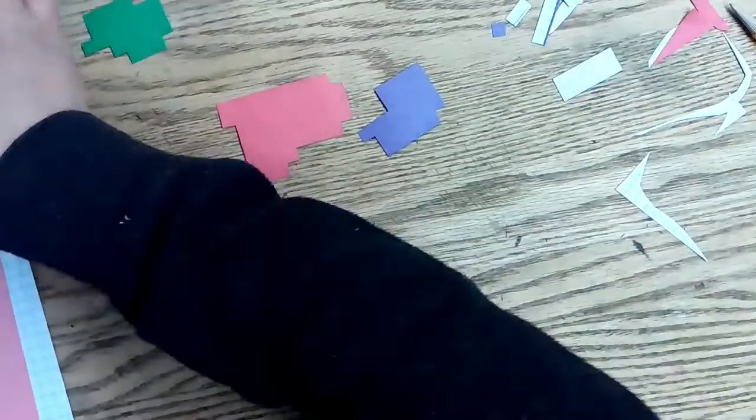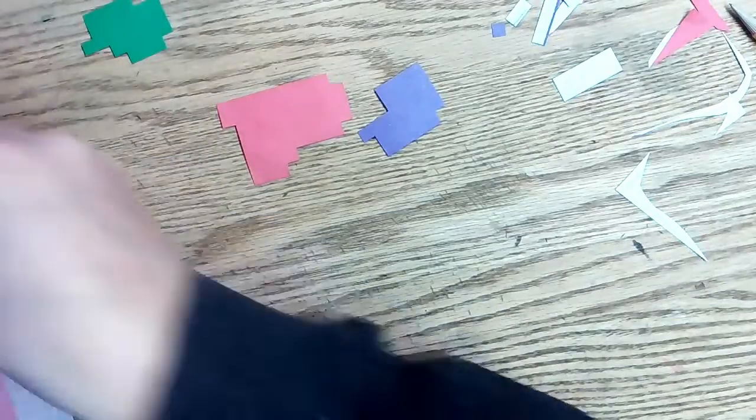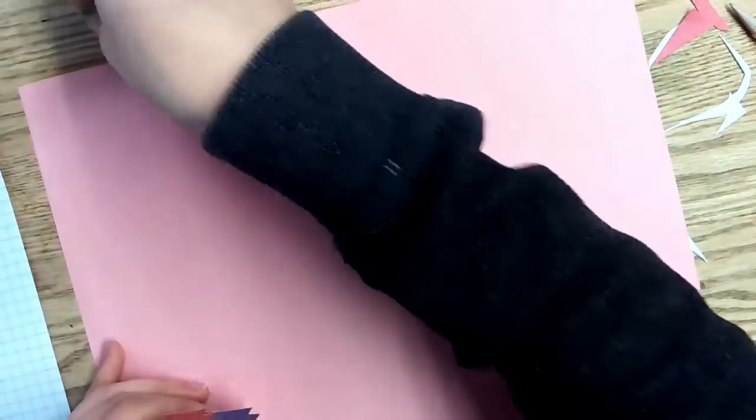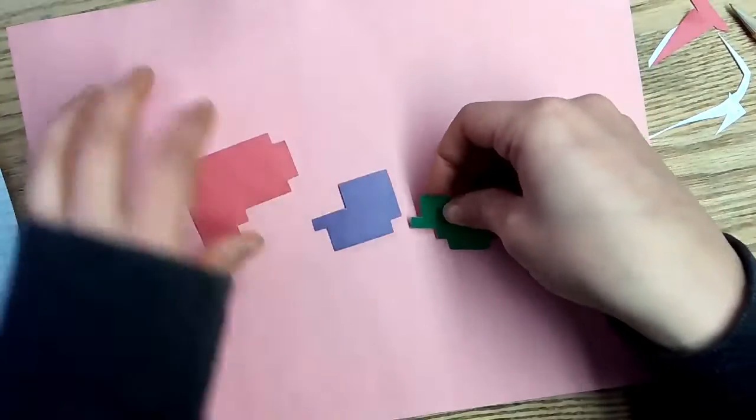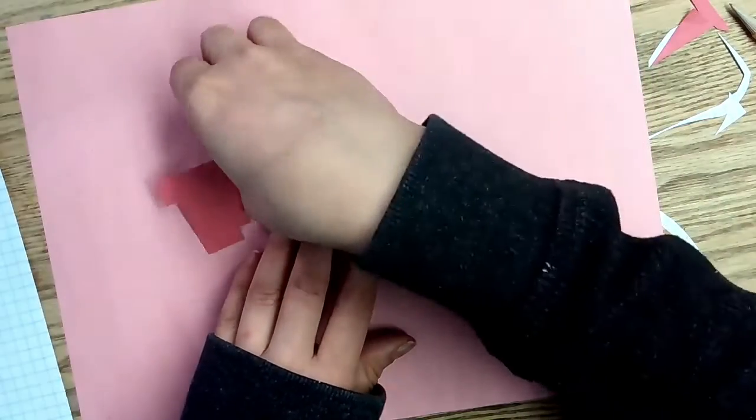Okay, so I have 3 cut pieces now. So I can start arranging them onto my paper and then just cut out more, maybe some that are a little bit larger, some that are smaller, and just sort of see how they fit together.